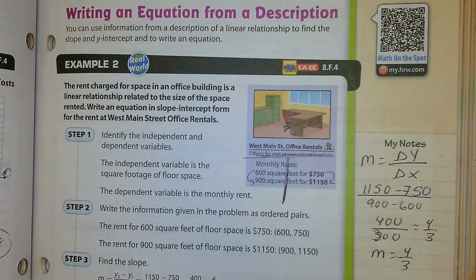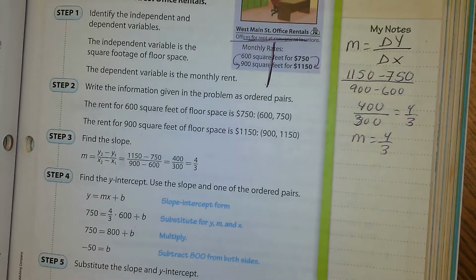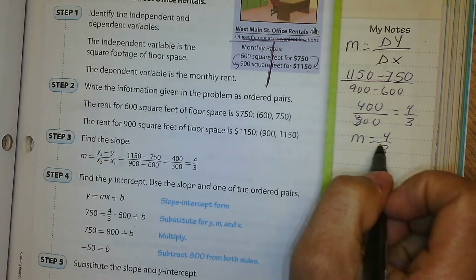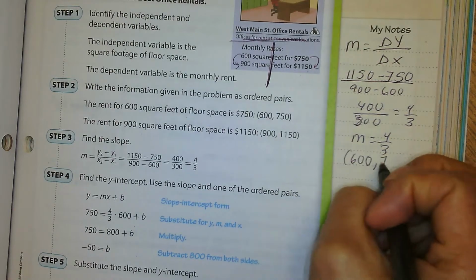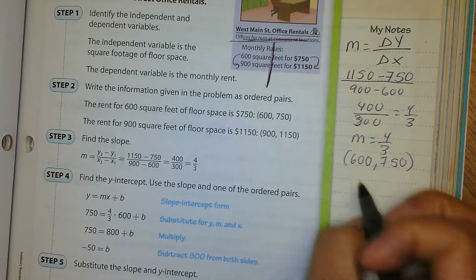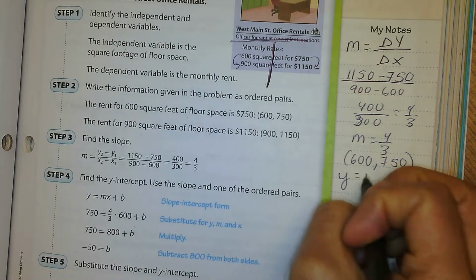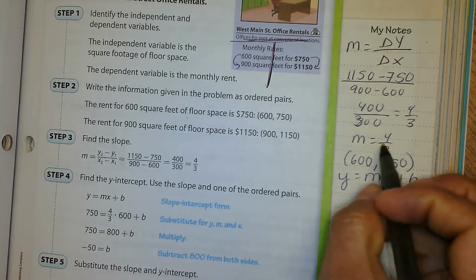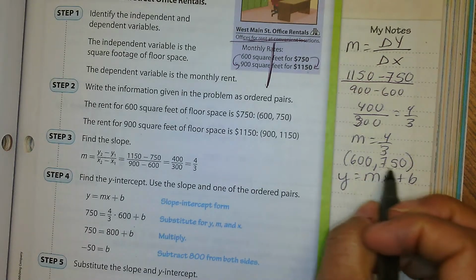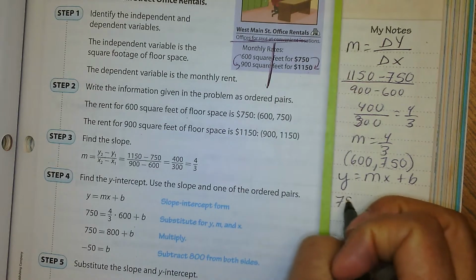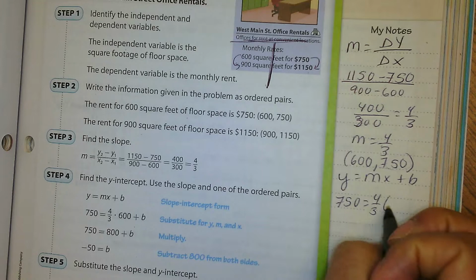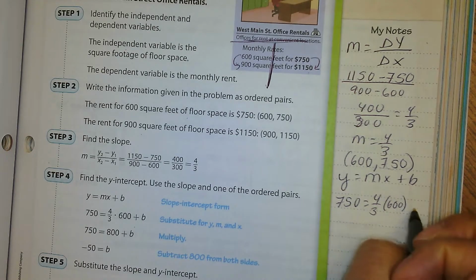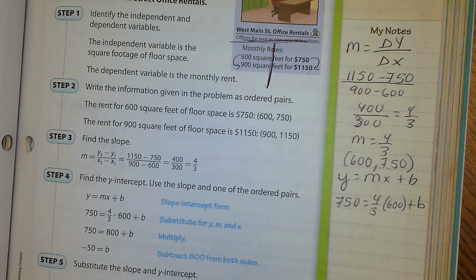So the slope is 4/3. Now the ugly part, I've got to find the equation. So what I'm going to do, I have the slope and I'm going to use one of the points. I'm going to use 600 and 750. So you write the formula, y equals mx plus b. Then you have the y is 750, so I put 750 equals the slope, 4/3, the x is 600, and then we don't know what the b is, so we put plus b.